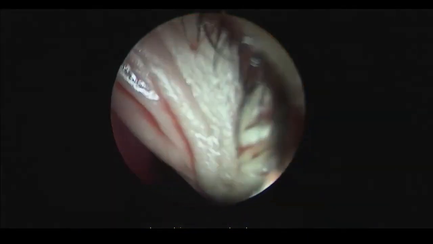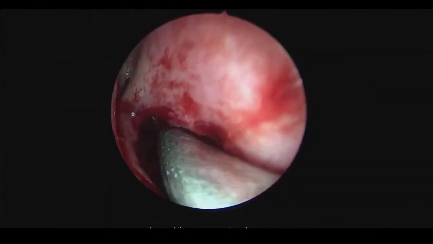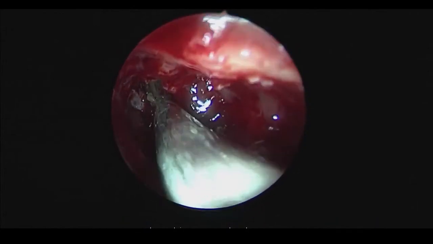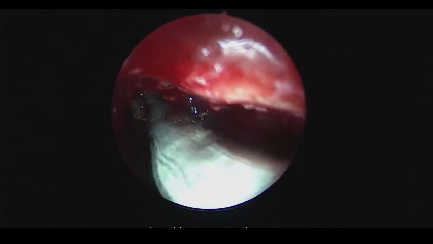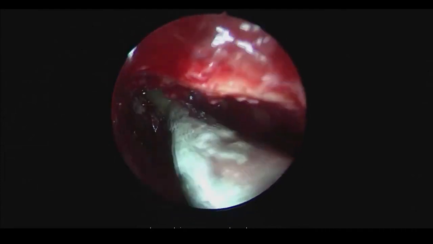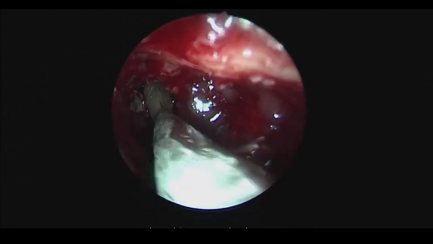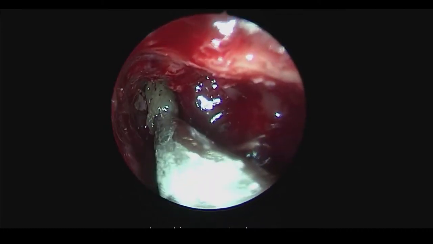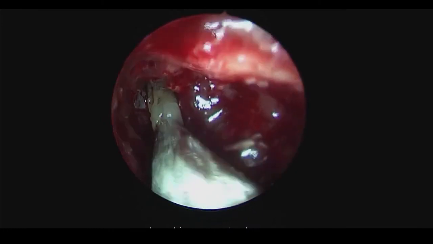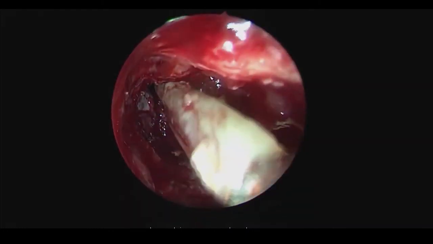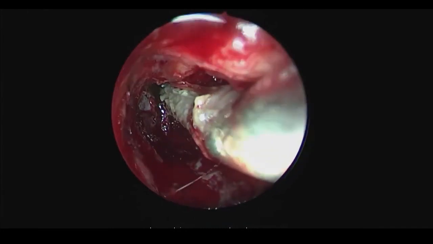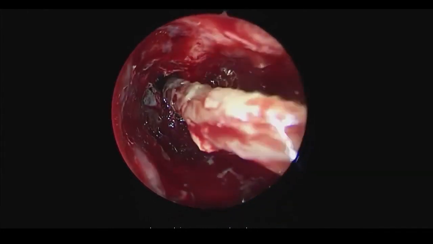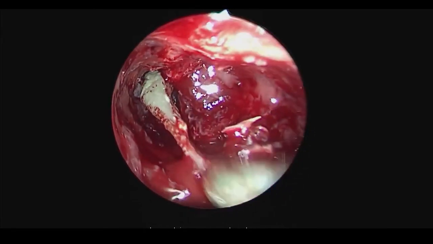I will be using little powerful suction now. See the suction. This is our favorite powerful suction. This is liposuction.